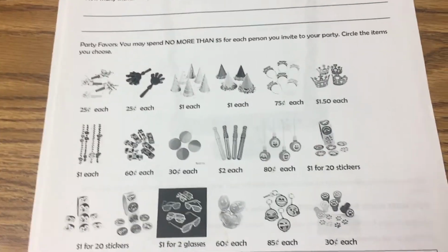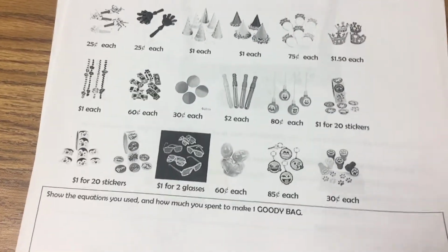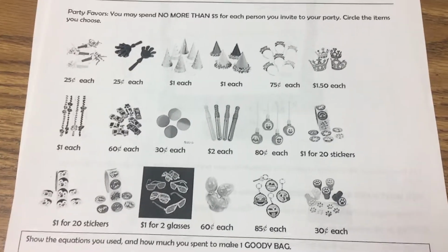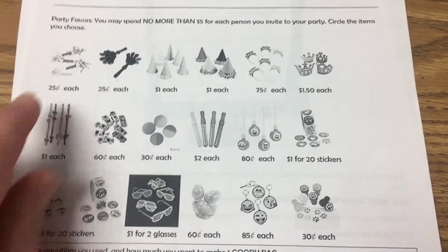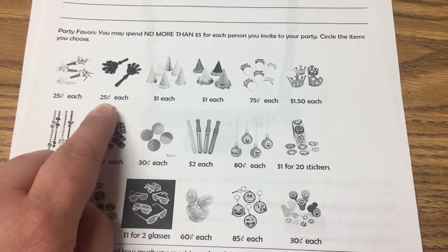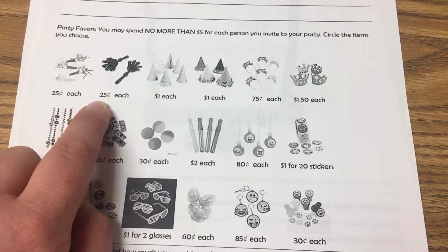One thing that you just need to keep in mind, I don't know if it's on here, it might be on another part of the paper. Oh, maybe not. So 100 cents equals $1. So if you have two things that cost 25 cents, you would add 25 plus 25.